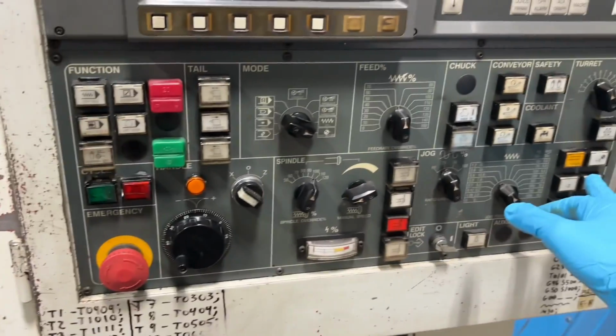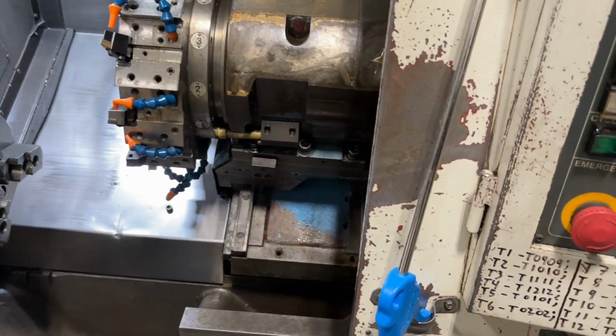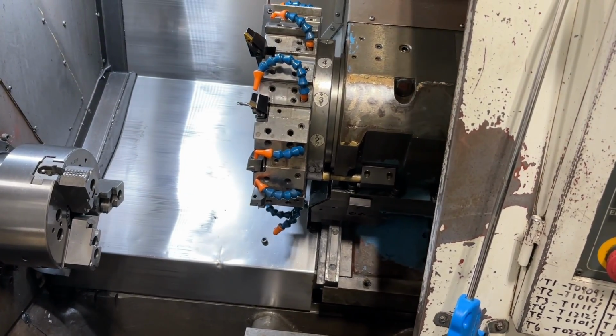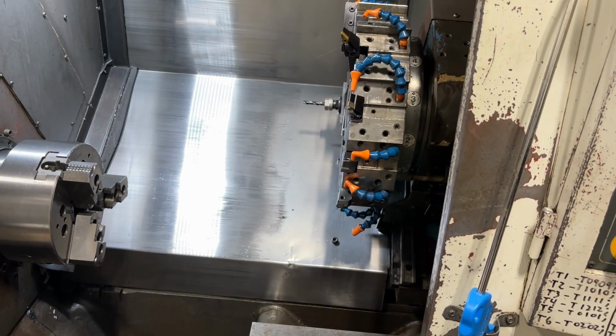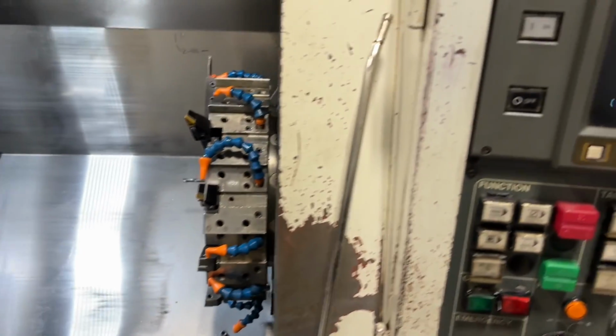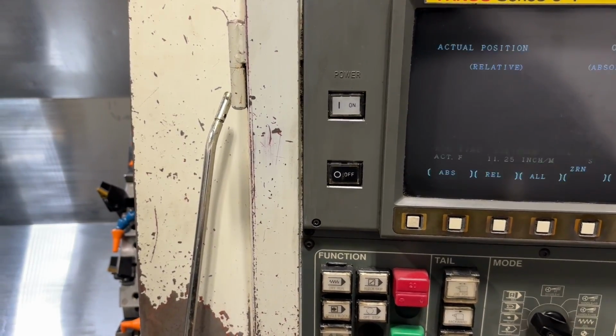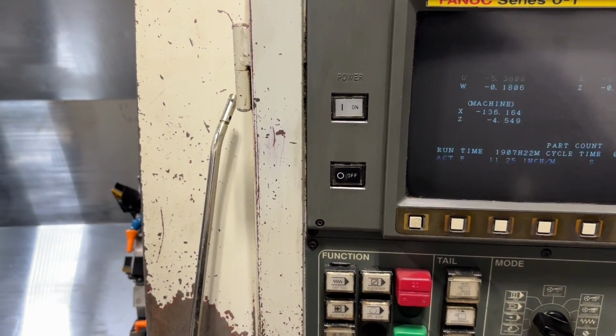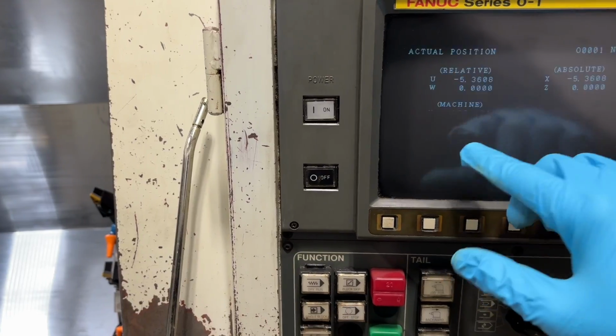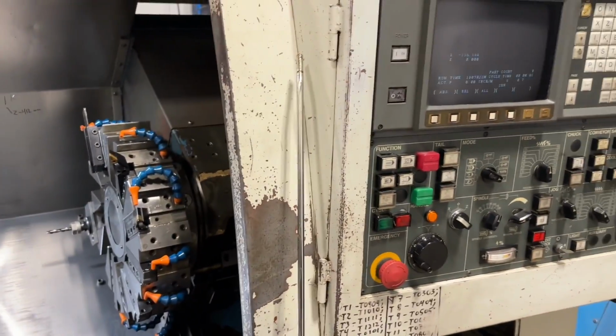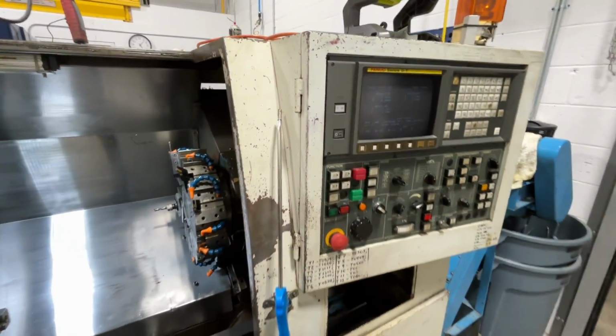I'm going to do the Z first, so we're going to be going this way. See, it rapids over, slowly approaching 0. There we are. Now I'm going to show you the X. See if I can zoom out a little more.